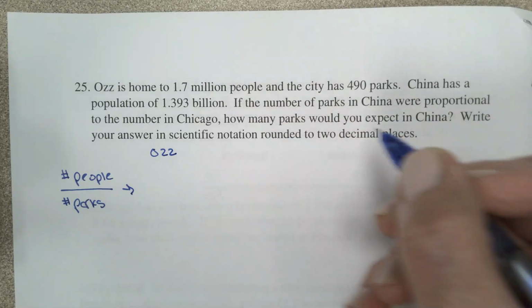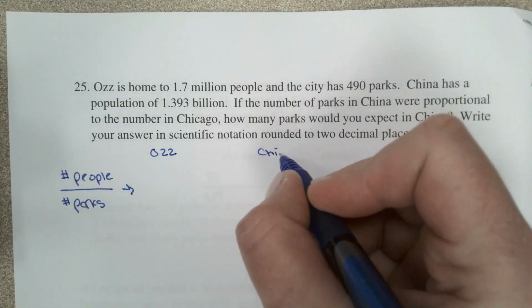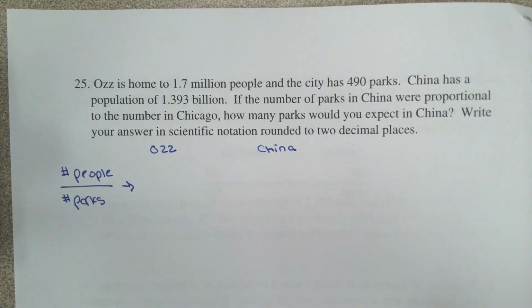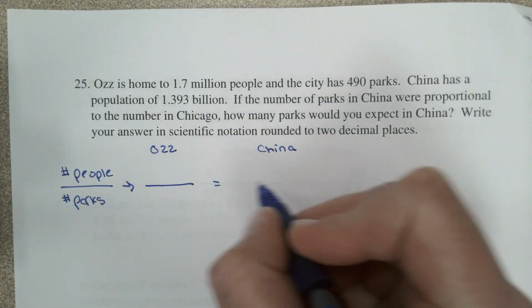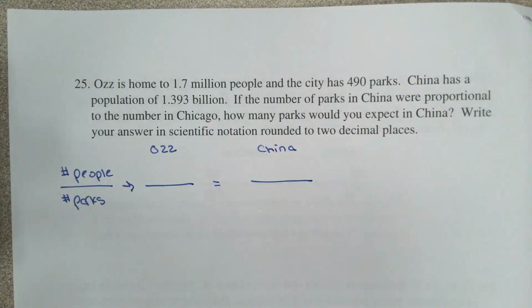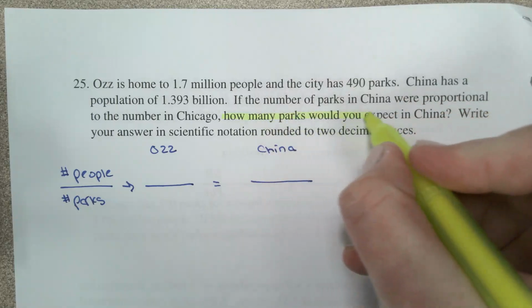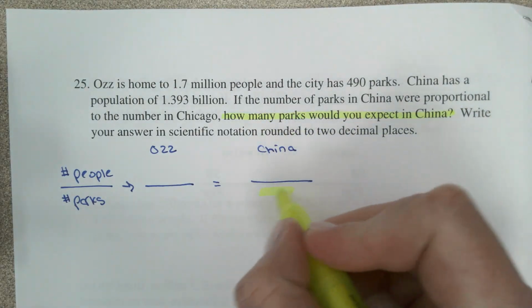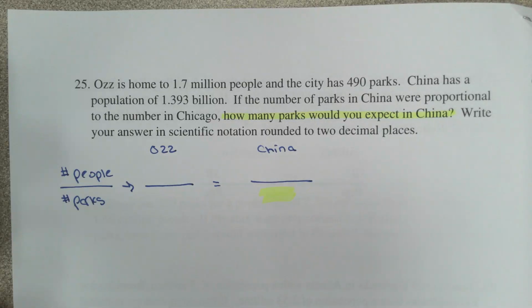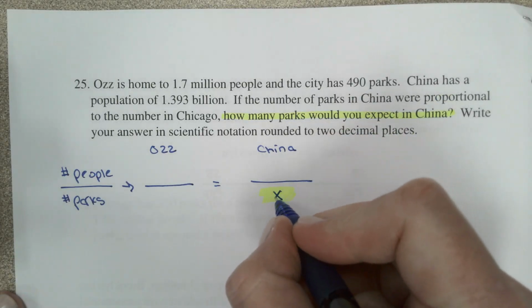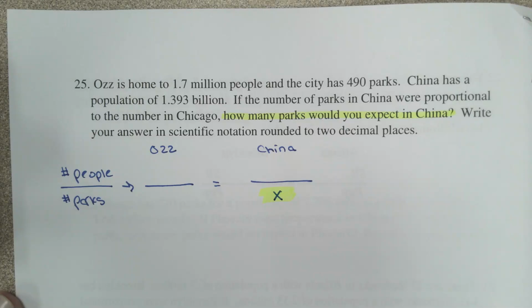My first fraction is going to be Oz, and my second fraction is going to be China. My essential question is, how many parks would you expect in China? So that is my unknown. That is my variable.